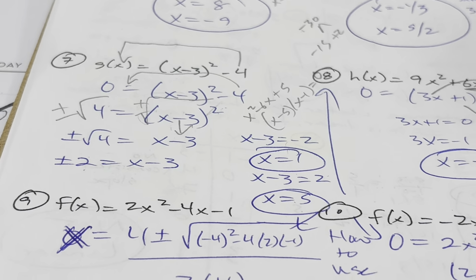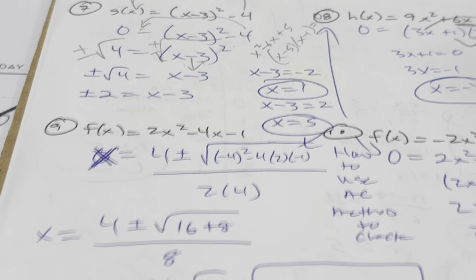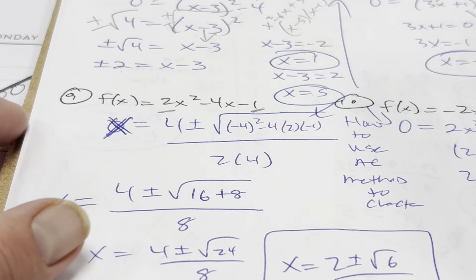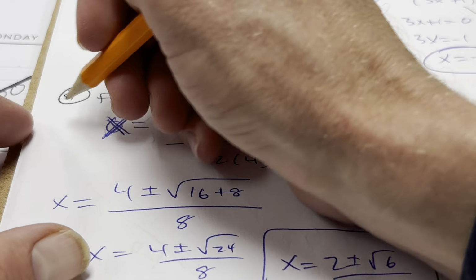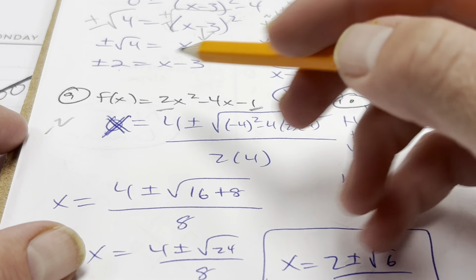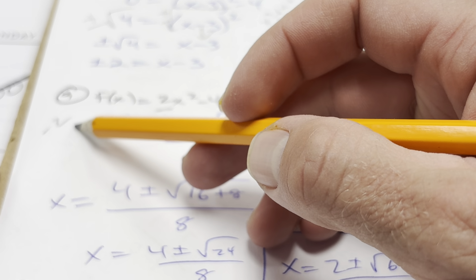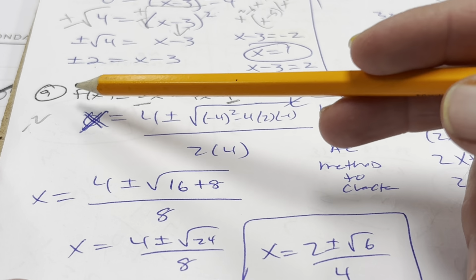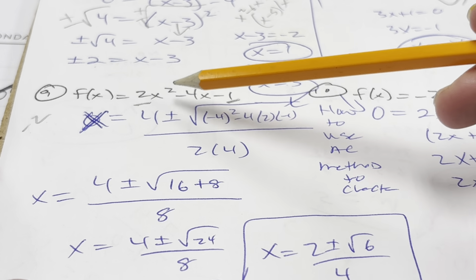All right. Number 9. So here's how you know that it won't factor. The AC method says take A, multiply it by C. 2 times -1 is -2. So can you think of two numbers that multiply to 2, and because it's negative, differ by 4?